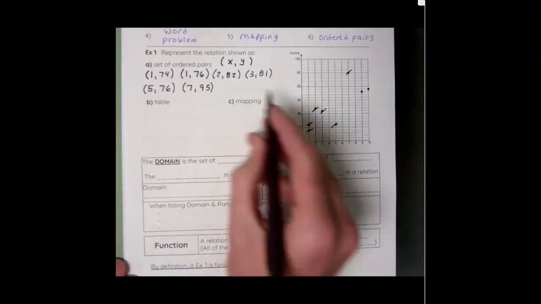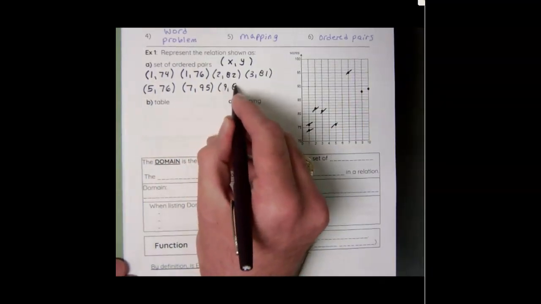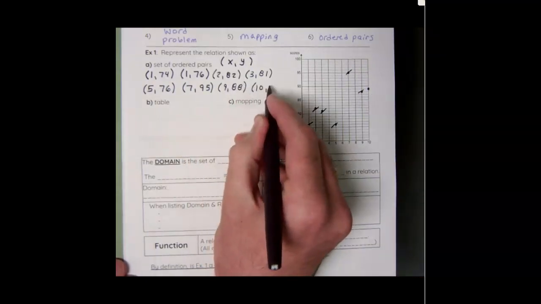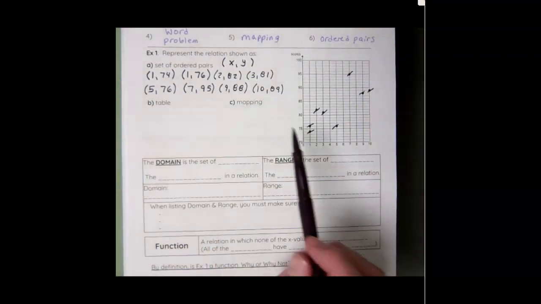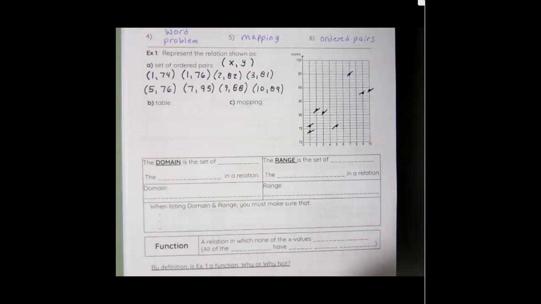And so on and so forth. You go over for your x value and up for your y value. 9, 88, and then 10, 89. So those are all 8 of our points, all of our data written as a set of ordered pairs. Okay, so that's one way we can represent our data.